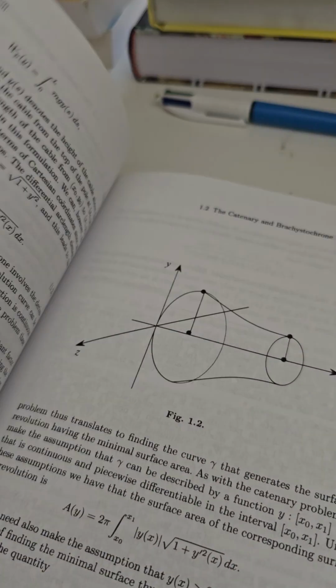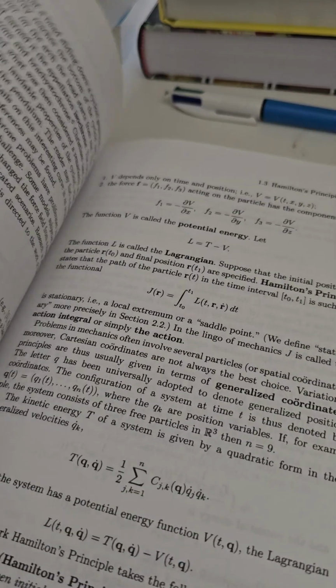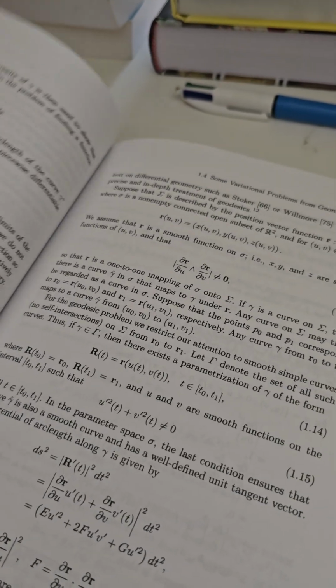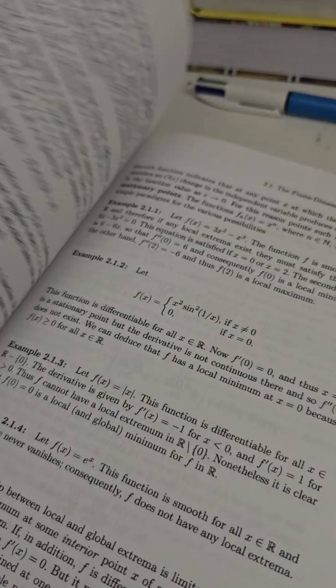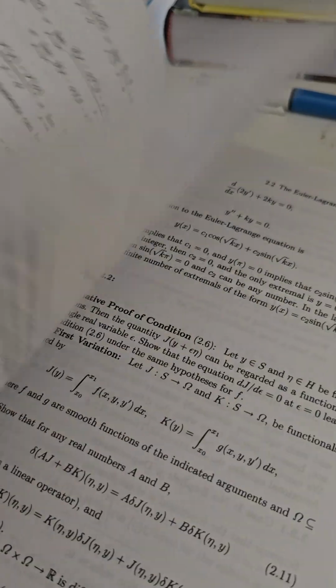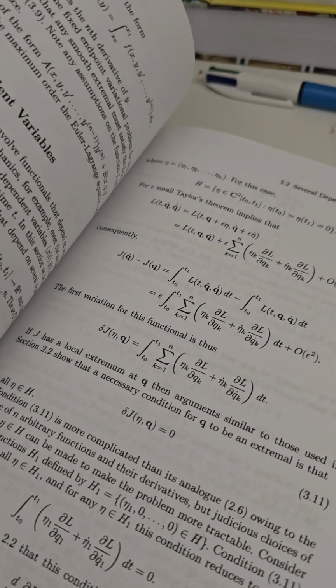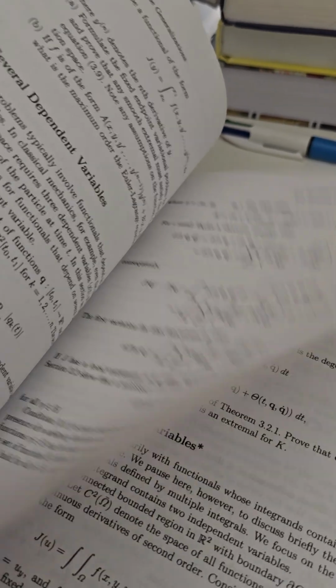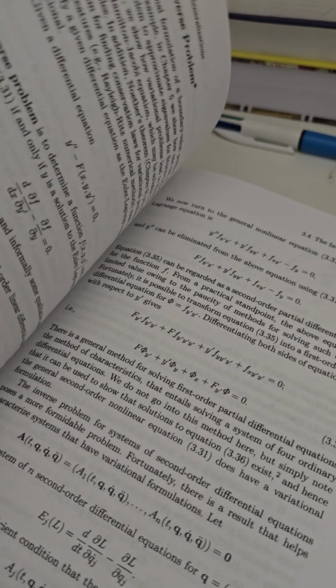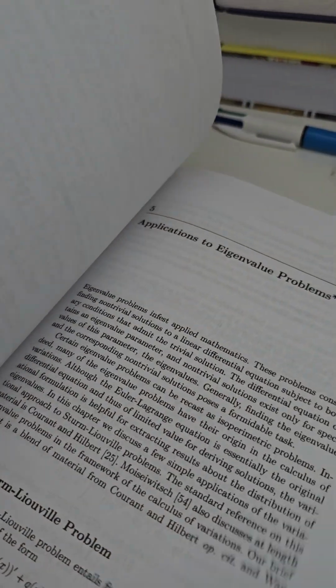So it's just a pretty good book, pretty rigorous book though. If you're not really into rigorous mathematics and proofs and everything and just want to use these things, then this might not be the book for you, but still, it's good for the mathematical side.